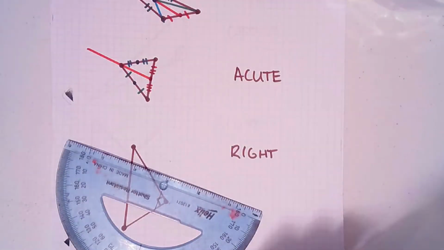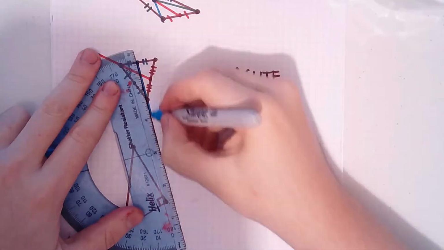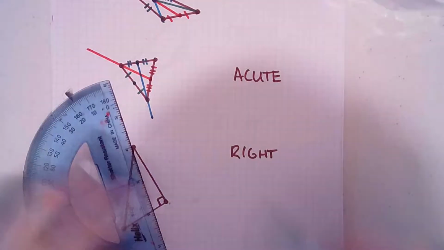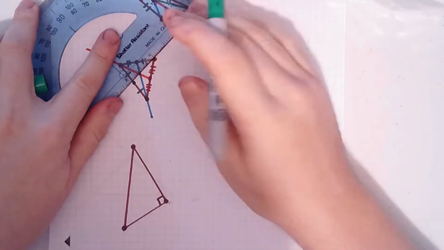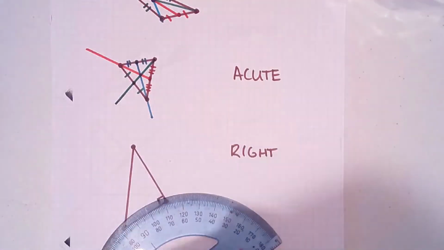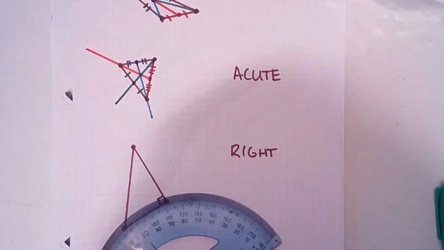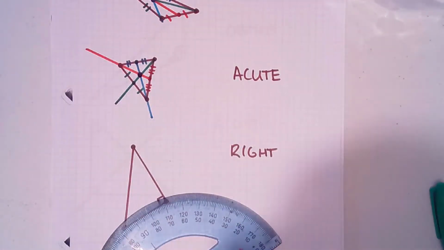If we were to connect those to their opposite vertices, which I will do really quickly from here to here, you would notice that all of those medians, those lines that I'm drawing that connect the midpoint to a vertex, all intersect inside the triangle at a single point. So that point right there is the Medicenter or centroid of this triangle.